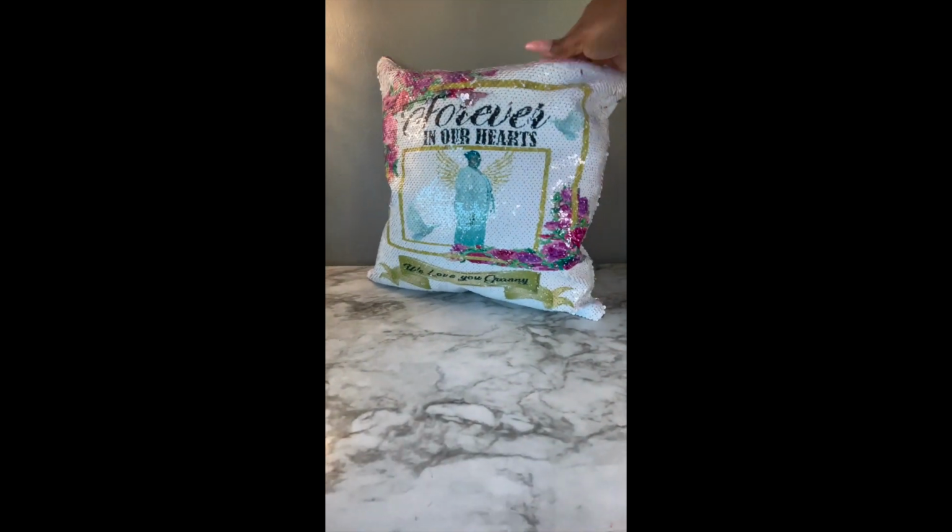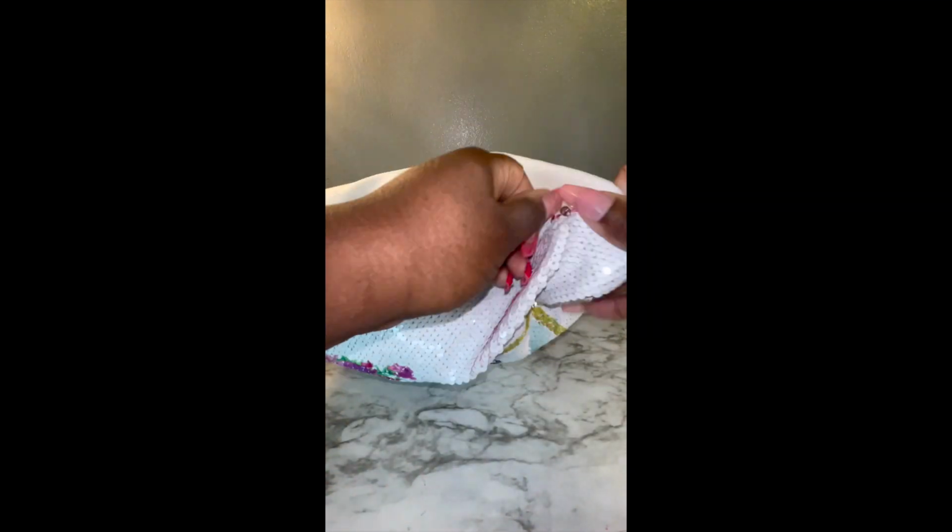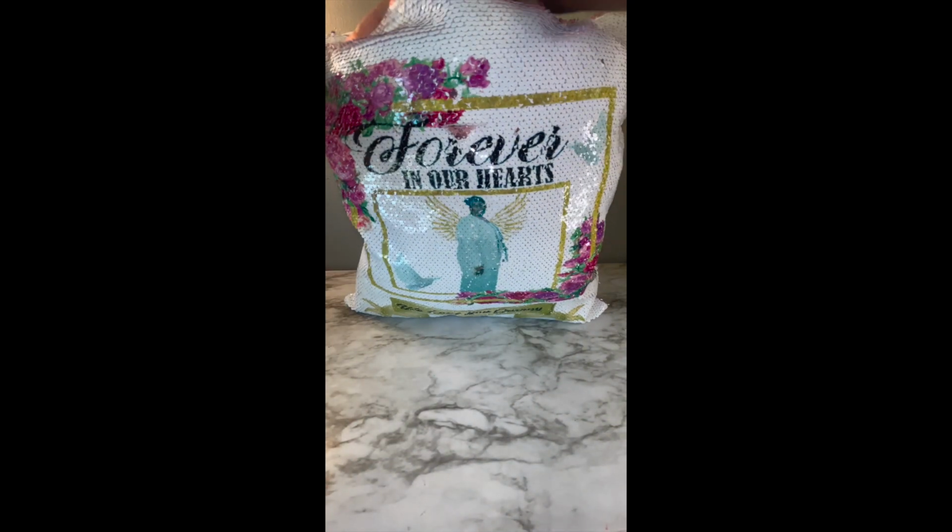So all I did was take more polyfill and add it in on the sides. At this point, you can either add more or take some away, whatever your desired fullness is. And once you're done, all you do is shape and even out all the sides of the pillow to make it fluffy.